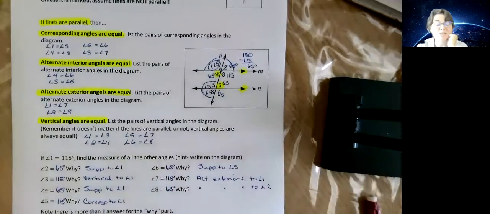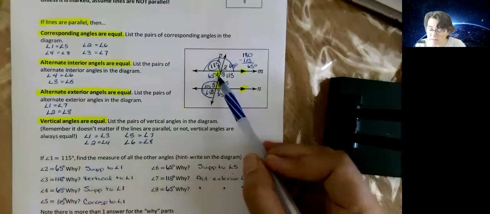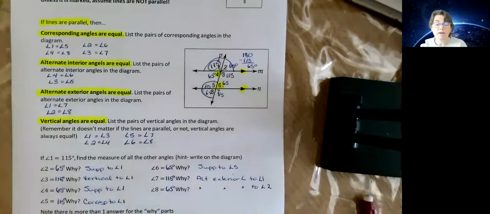So as I put the note at the bottom, there's a lot of different answers for the why here. And I don't think I can list them all. But for example, if I wanted to talk about number 6, I could say instead of it being supplementary, I could have said it is alternate interior angle to number 4. All right, that was a quick video, and we're done.